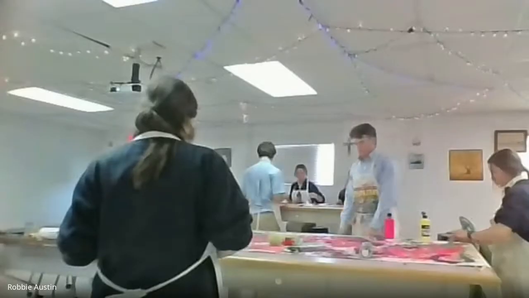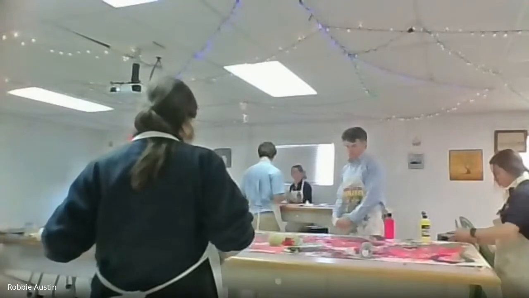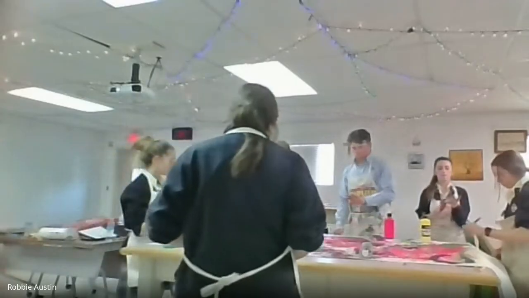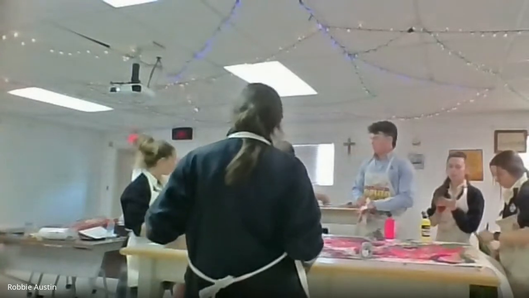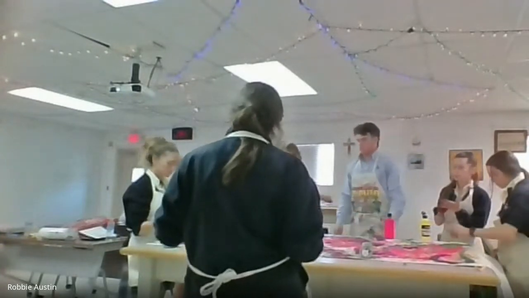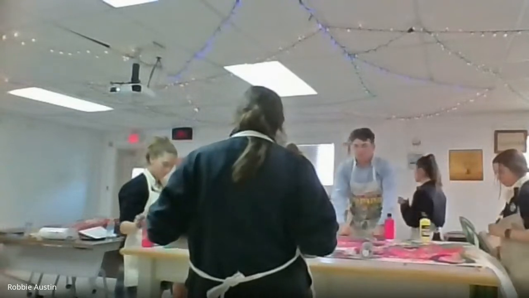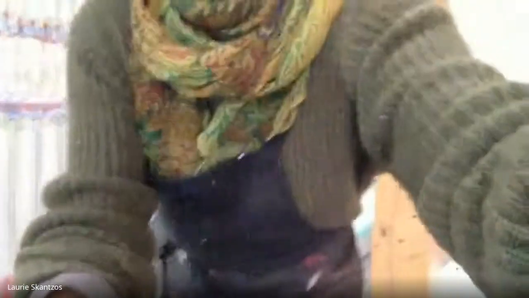Well, I'm not going to take these. I'm going to leave these on the table. Let them dry. We're going to revisit these. Not that we have to stop working on them now, but we can definitely revisit them and add some layers. For sure. Saturate.